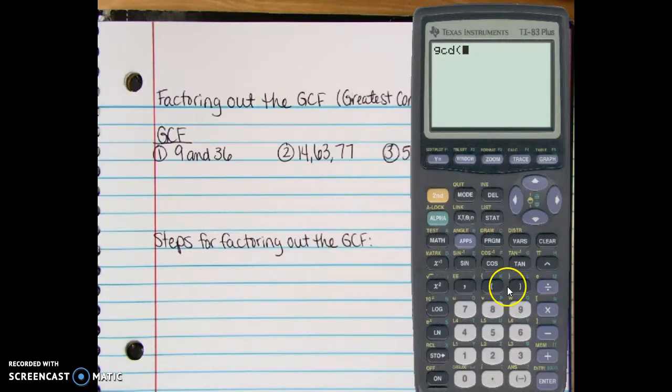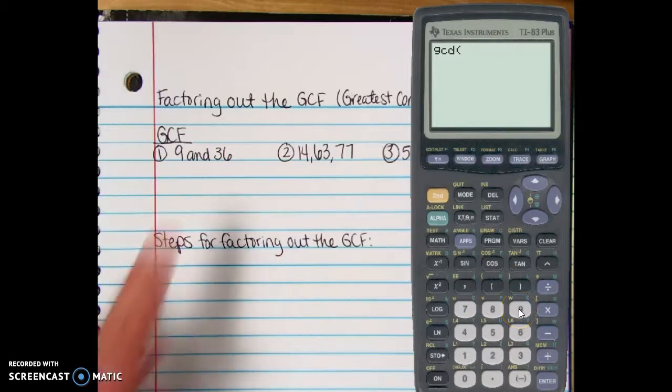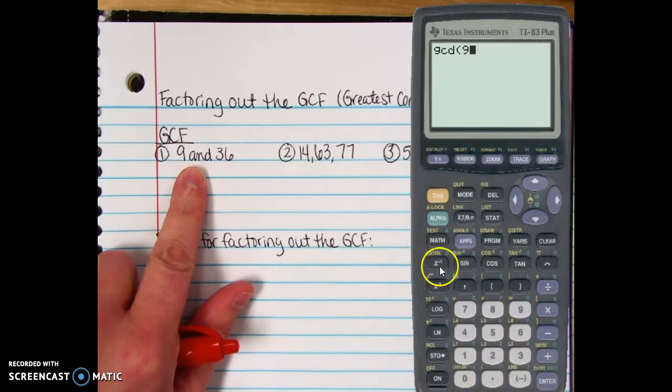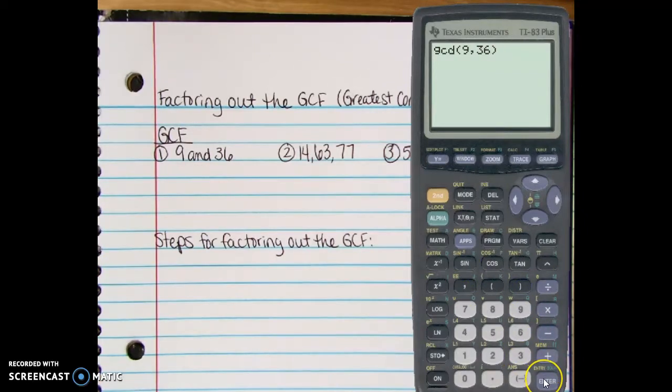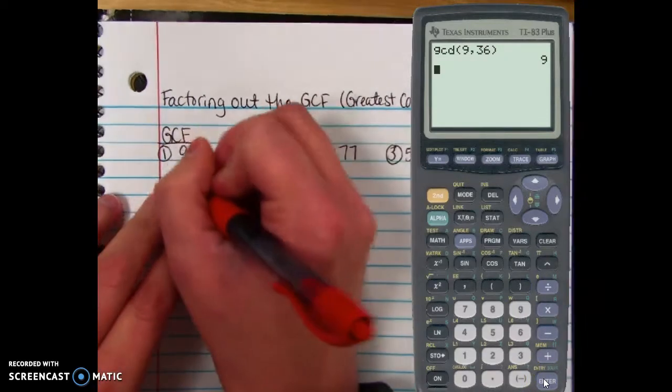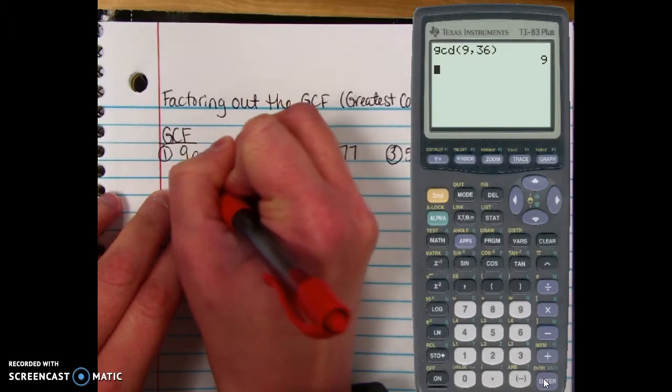So number 9, and then my 2 numbers are 9, comma, 36. And then close your parentheses, and so my GCF is 9.